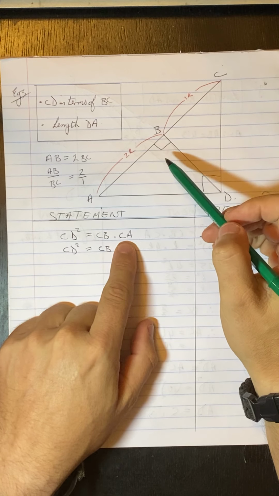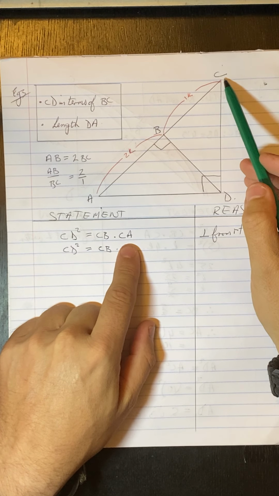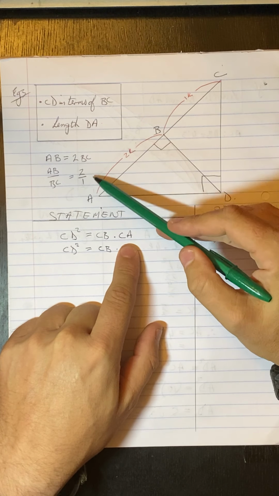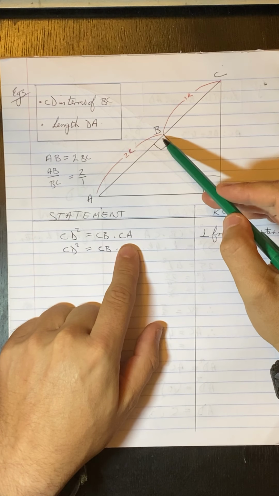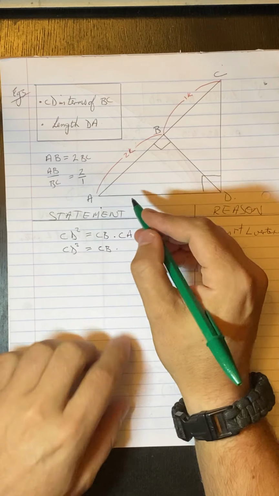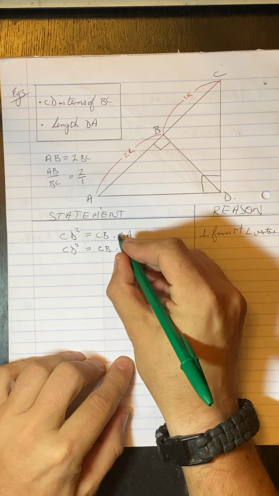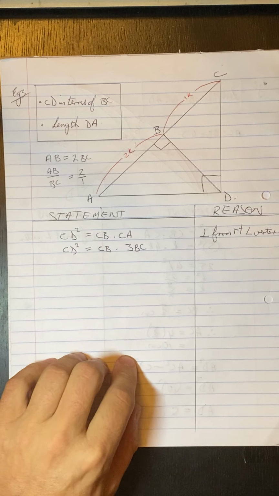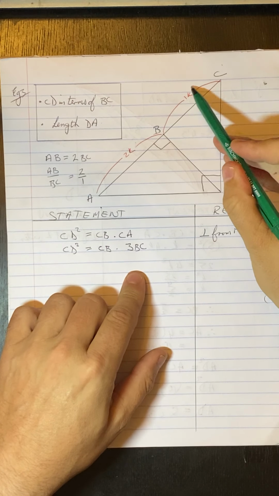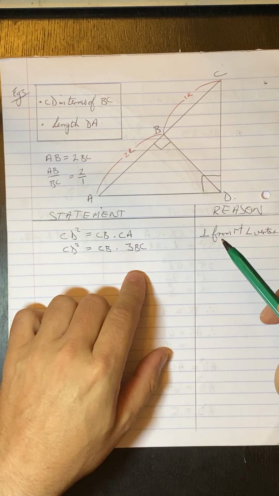Okay, so I now know that CD squared will be equal to this CB times now CA in terms of BC. So we can see here that CA is 3 parts and BC is 1 part. So that means that CA, this one here, is equal to 3 times BC. Okay, just because we've got 1 part to 3 parts.